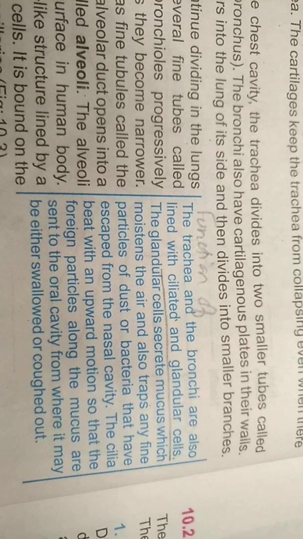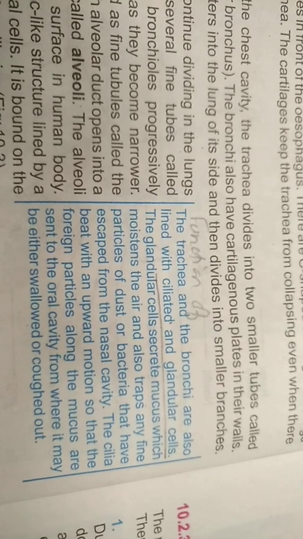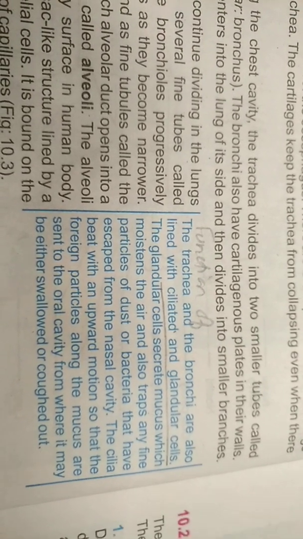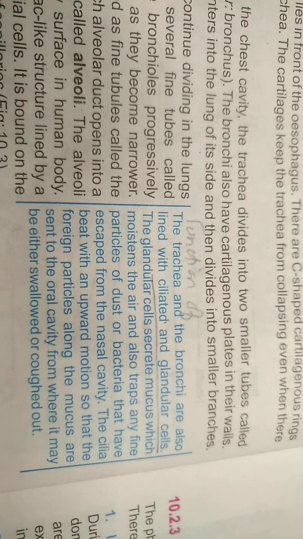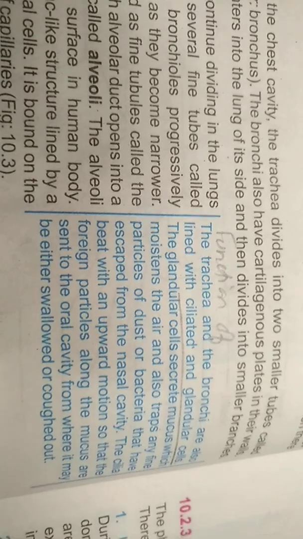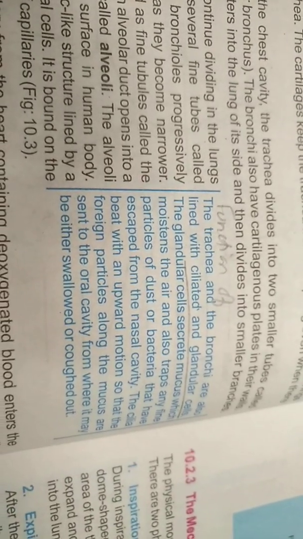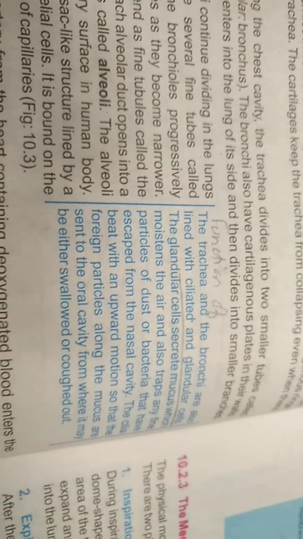that have escaped from the nasal cavity. The cilia beat with an upward motion so that the foreign particles, along with the mucus, are sent to the oral cavity, from where they may be either swallowed or coughed out. Very important function.